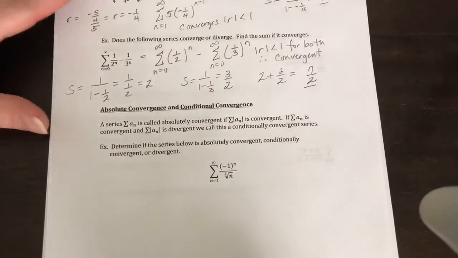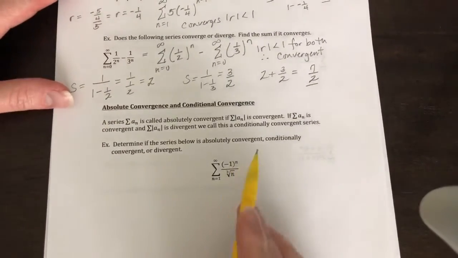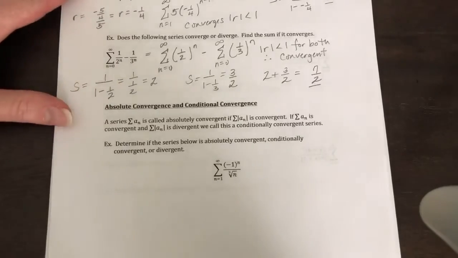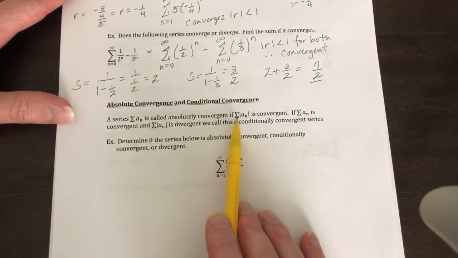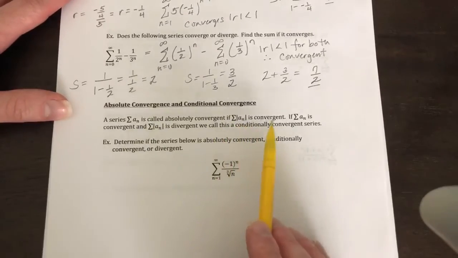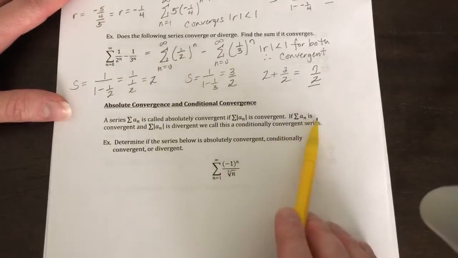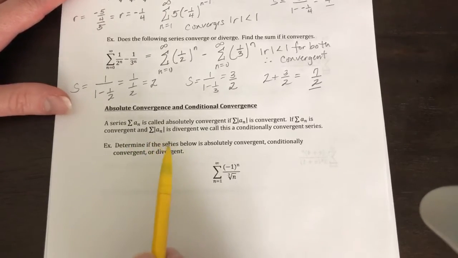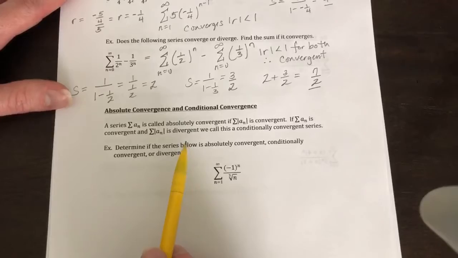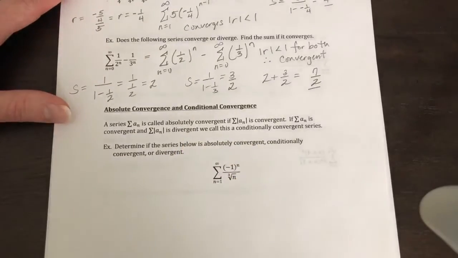Okay, in this next video, we're going to start by talking about absolute convergence and conditional convergence. A series is absolutely convergent if the absolute value of the series is also convergent. If a sub n is convergent and the absolute value is divergent, which we already saw an example problem earlier in these notes, we call it conditionally convergent.